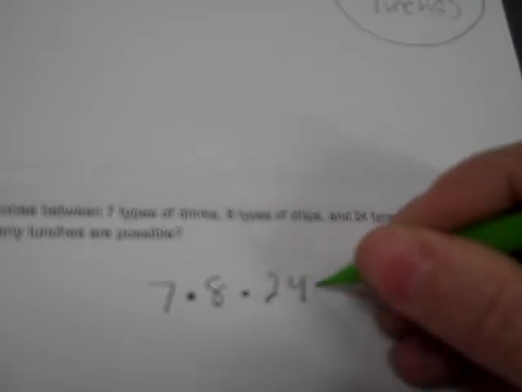Okay, the next one. To buy lunch, you choose between 7 types of drinks, 8 types of chips, 24 types of sandwiches. So I'm just getting drinks. I have 7 possibilities. But then throw in the 8 types of chips, we multiply by 8, and we multiply by 24, because 24 is a lot. 7 times 8 times 24, and that's 1,344.